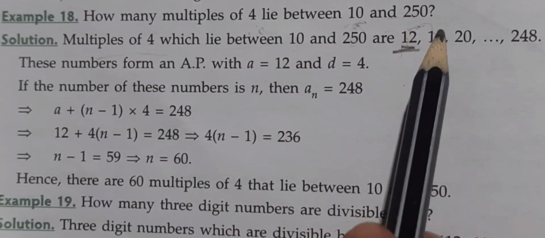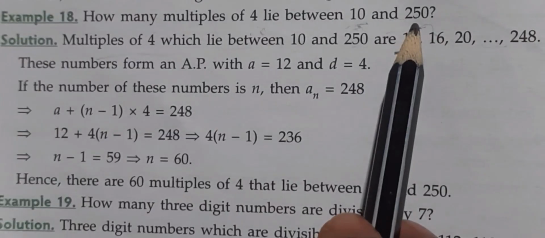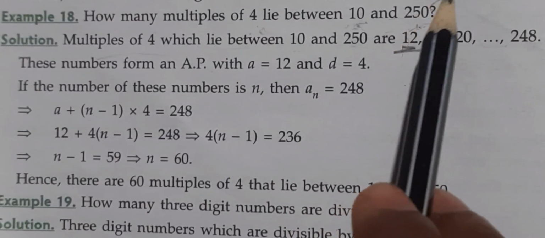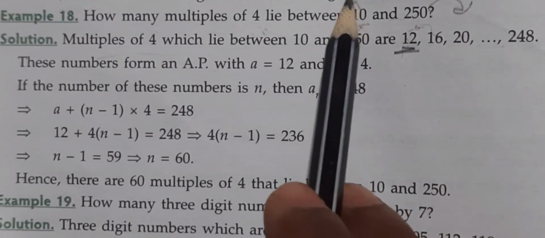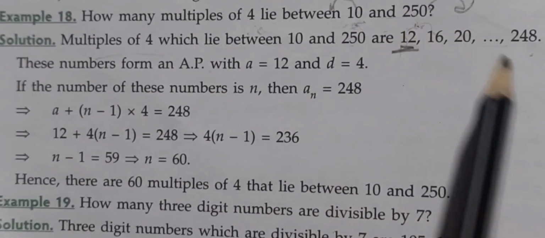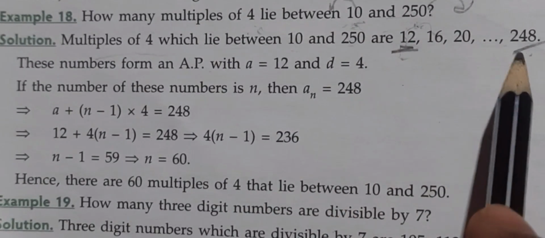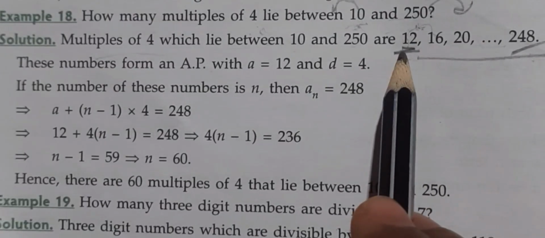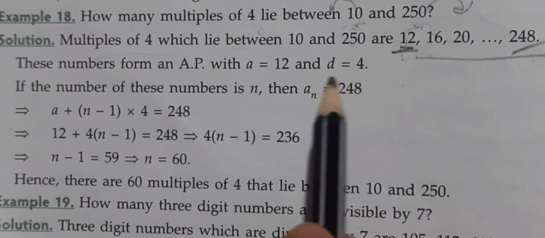Then after 12, 16, 20 and so on. For the last number, we cannot go after 250. 249 we saw, not possible. 248, yes, it is possible. So it starts from here and ends here. So this is our series. So a equals this much, and d we can easily find out by subtracting.